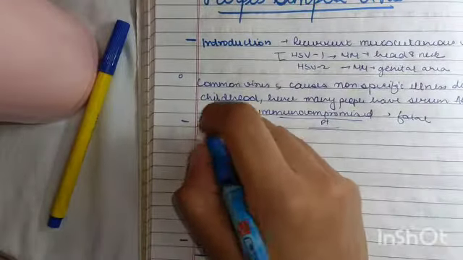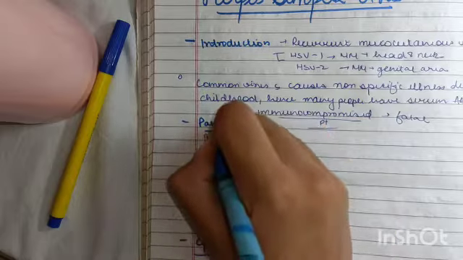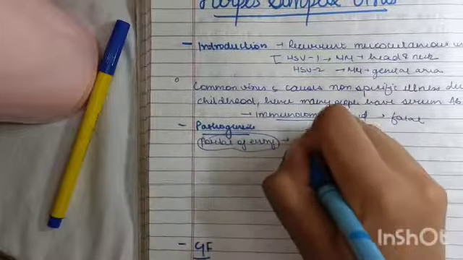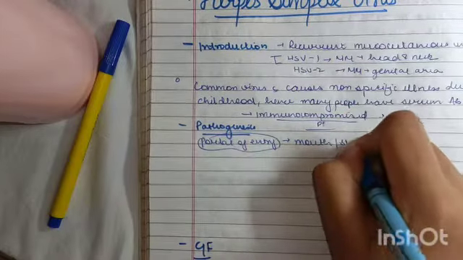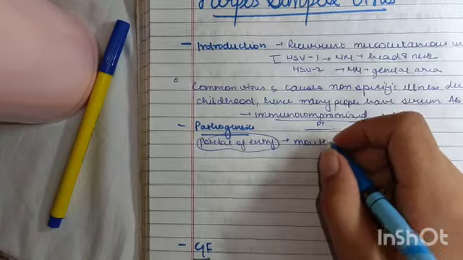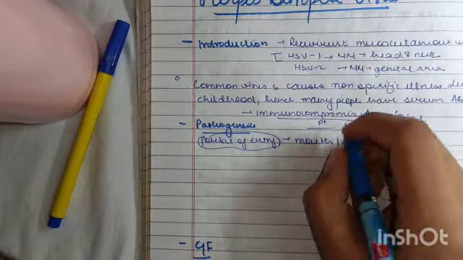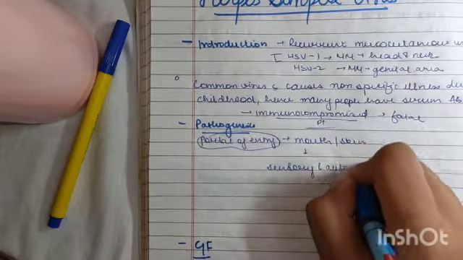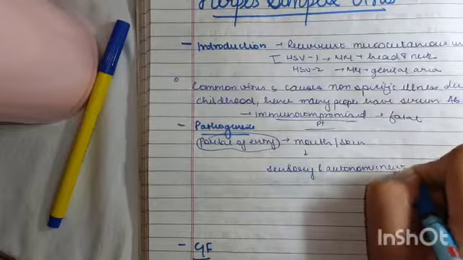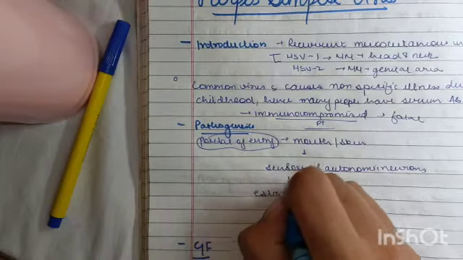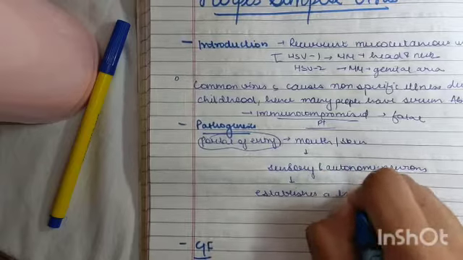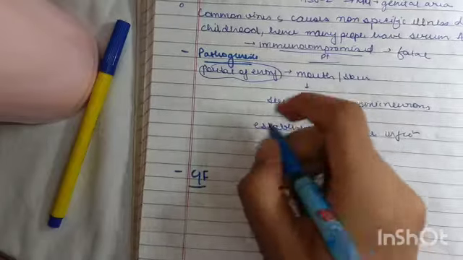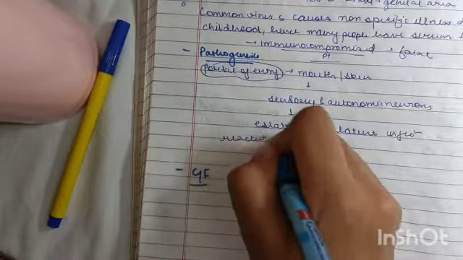Alright, now let's talk about the pathogenesis. Now, the portal of entry is through the mouth or skin. Then what we see is it enters into the sensory and the autonomic neurons. It establishes a latent infection, and then there occurs an episode of reactivation, and then we see the manifestations.